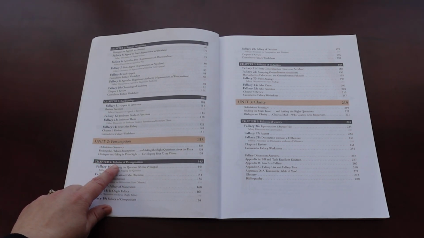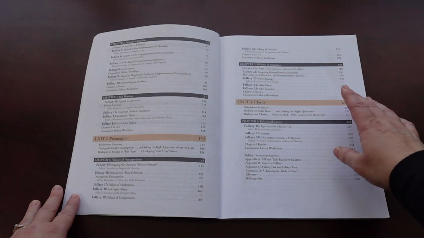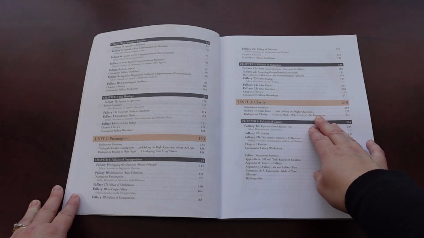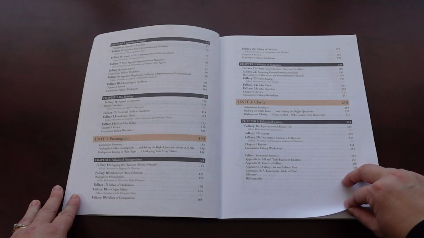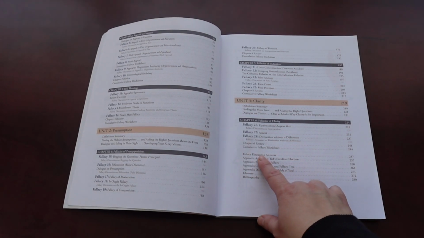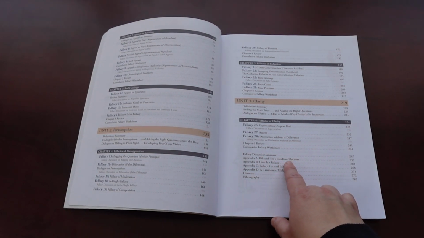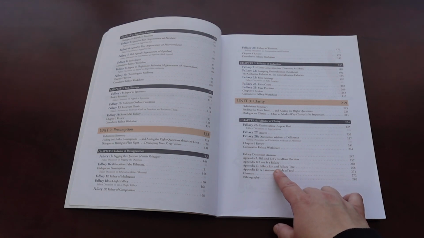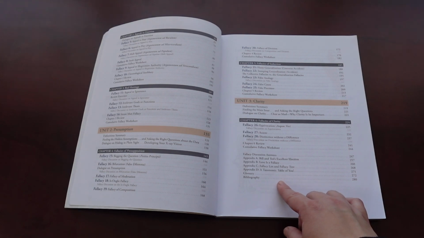So fallacies of presupposition, fallacies of induction. Unit 3 is clarity, so fallacies of clarity is the end there. Then they have discussion answers, Bill and Ted's Excellent Election, Love is a Fallacy, Fallacy List and Fallacy Tree, a taxonomic table of you, glossary, and bibliography.